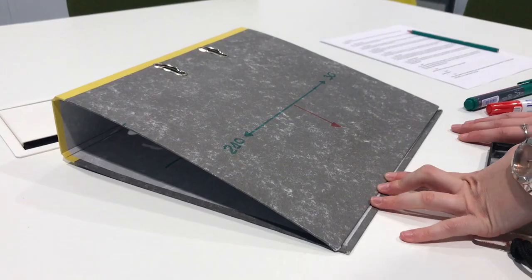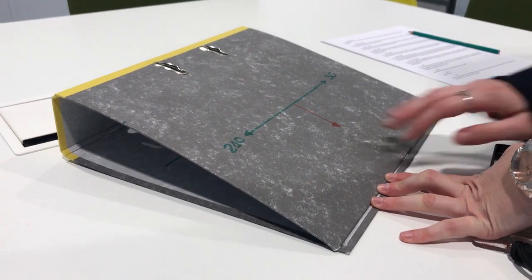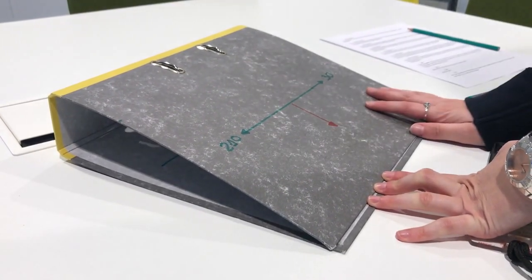Hi everyone! In this video, I'm gonna show you how to write down measurements of your planes in such a way that everyone understands them. There are several ways of doing this, and we have to be aware of the different options. So let's take this plane as an example.